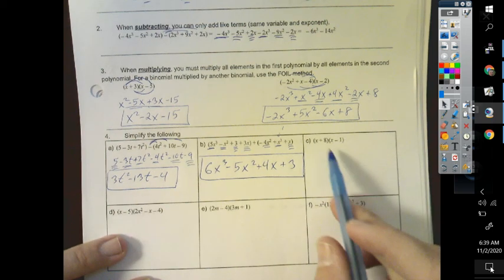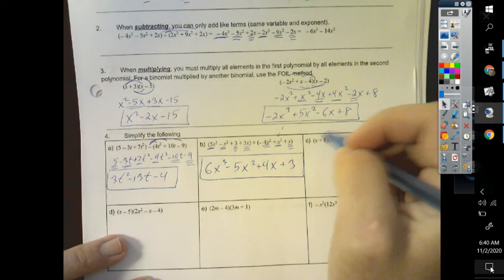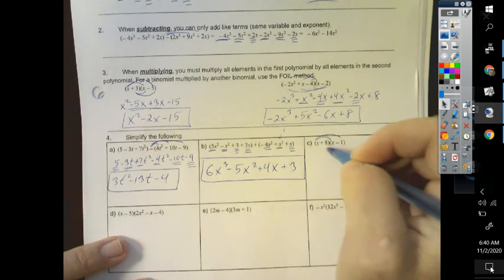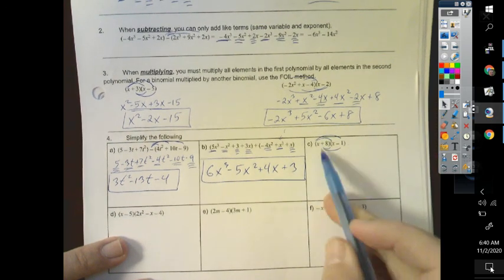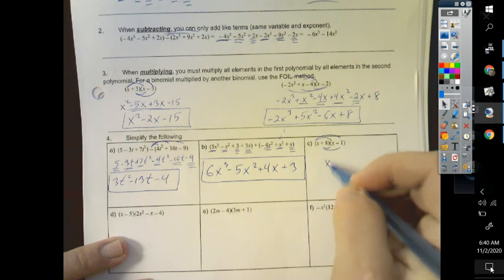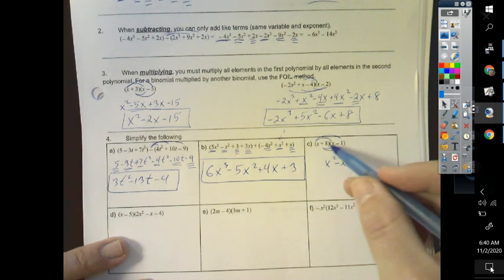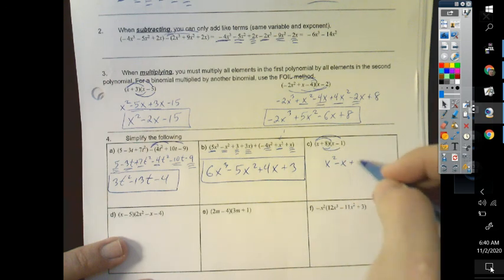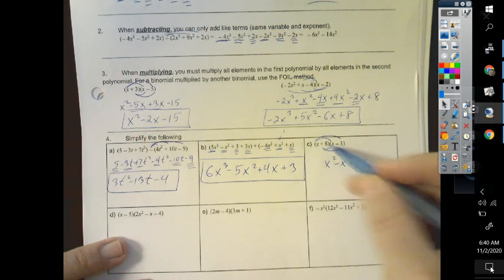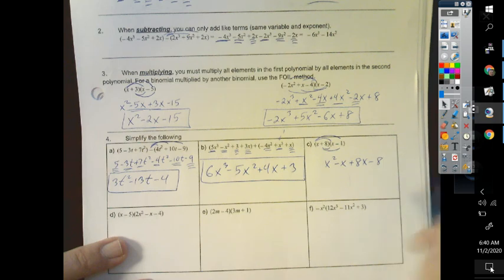Okay, do you see a plus sign or a minus sign in the middle? No, so this means I'm going to FOIL, okay? So I'm going to multiply them across. X times x is x squared. X times negative 1 is negative x. 8 times x is 8x. 8 times negative 1 is negative 8.